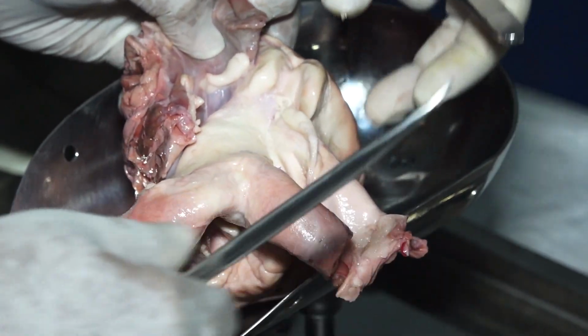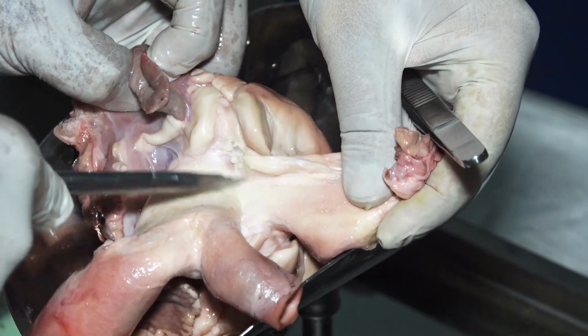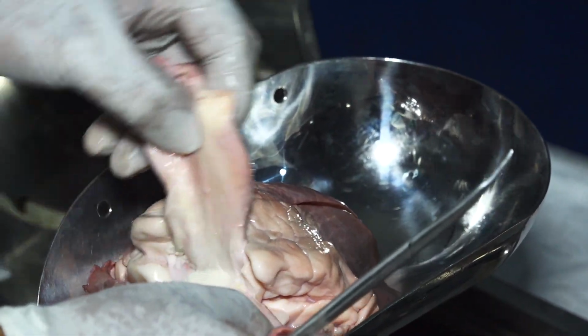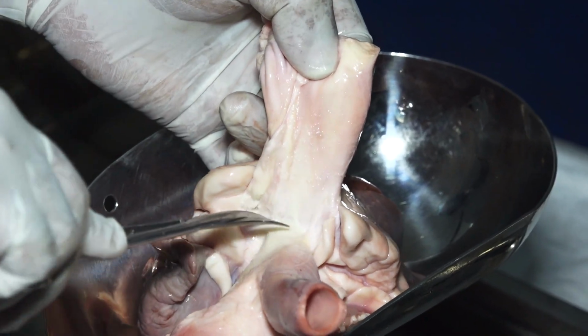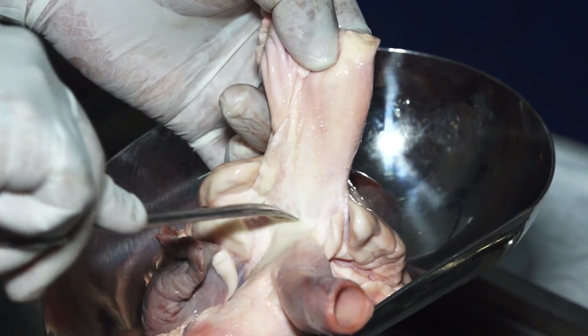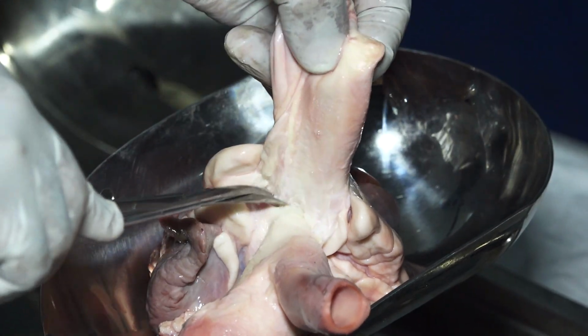It's a bit frozen here, so I'll show the coronaries later. This is the PA now, which has come out separately. You can actually develop a plane and take it out. We can take it out in the next step.